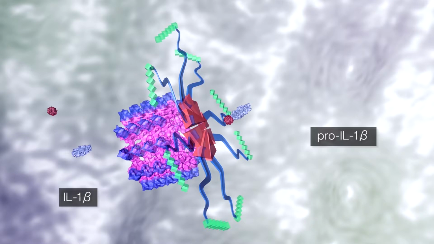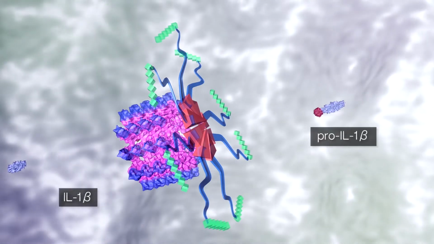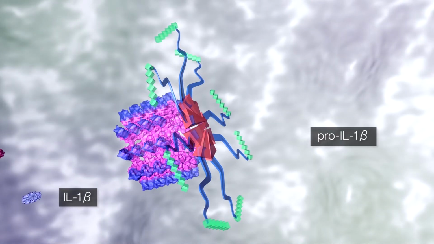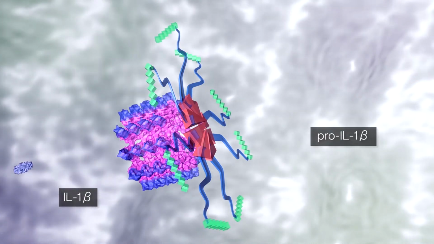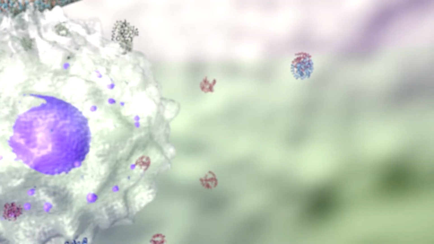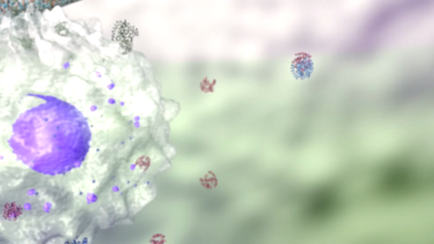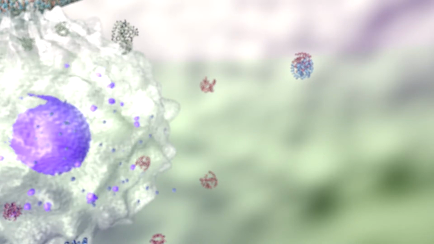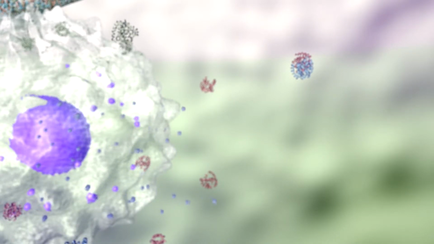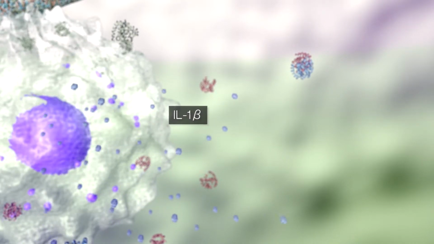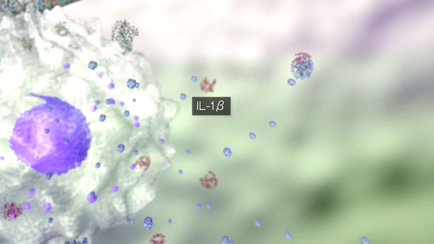The active caspase 1 cleaves pro-IL-1 beta into IL-1 beta. IL-1 beta is released from the macrophage, initiating important first steps in lung inflammation.